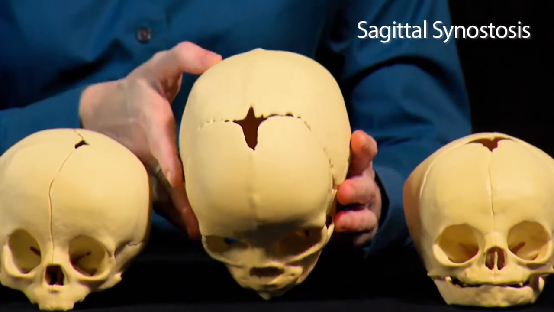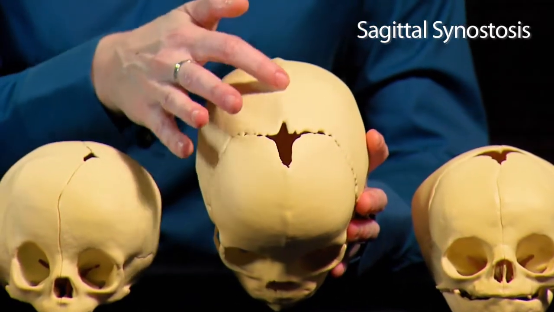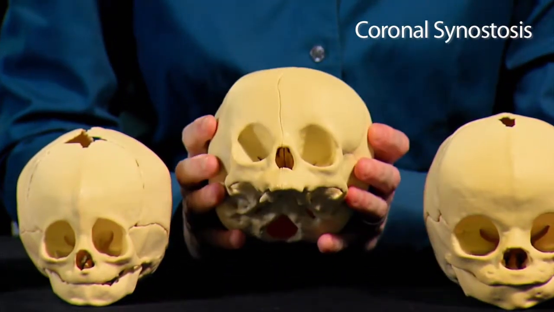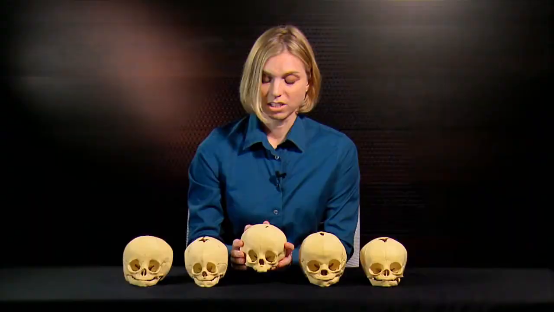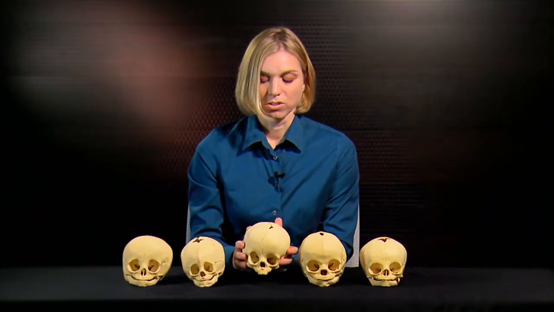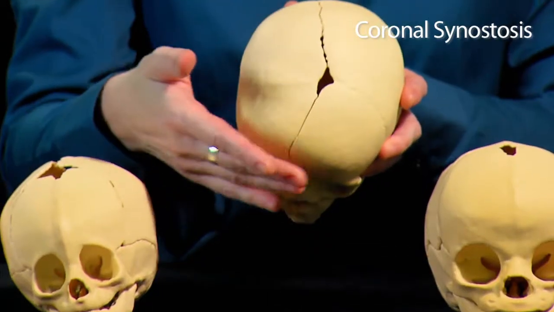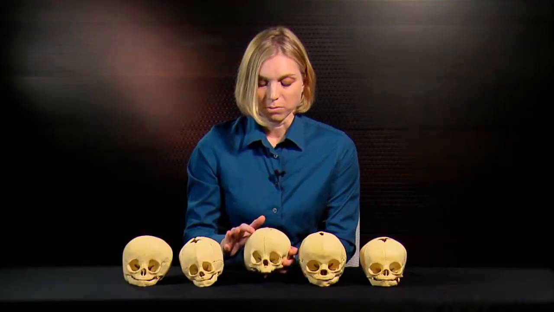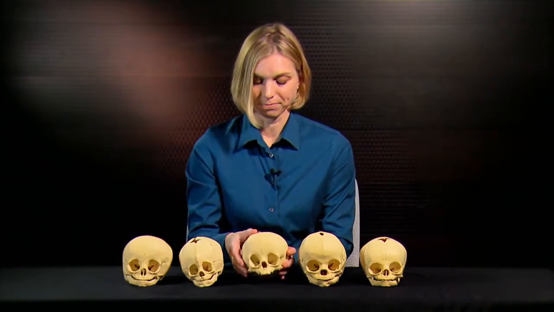So this is an example of a model that demonstrates premature fusion of the sagittal suture. And in this model, we see that the skull is longer and more narrow back here, indicating closure. The second most common form of synostosis is called coronal synostosis, in which one of the coronal sutures is fused early. Oftentimes children will have a forehead that's retruded on one side, and there'll often be a ridge over here. You can't see this very well in this skull, but oftentimes children will have an eye opening that's bigger on one side than the other.